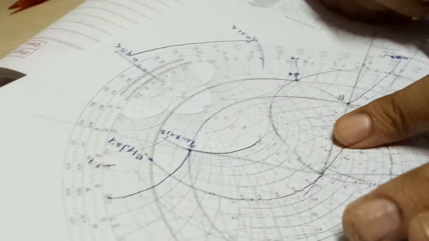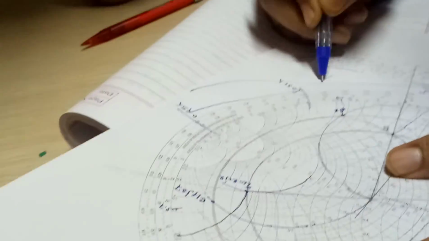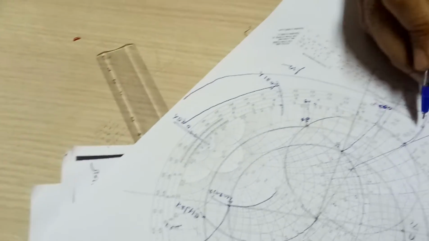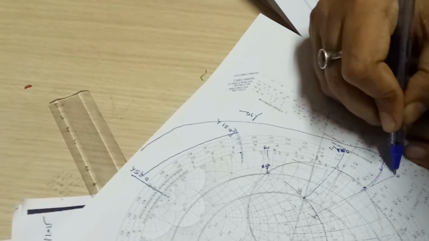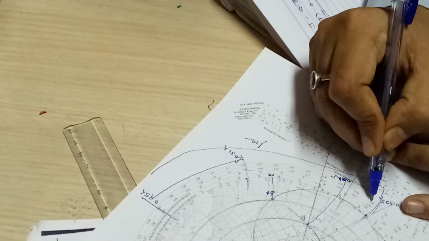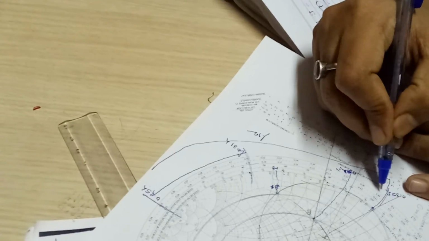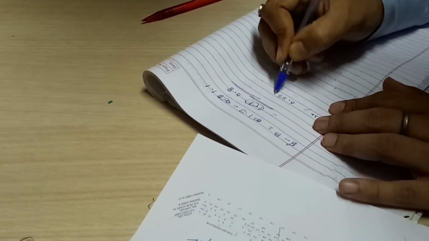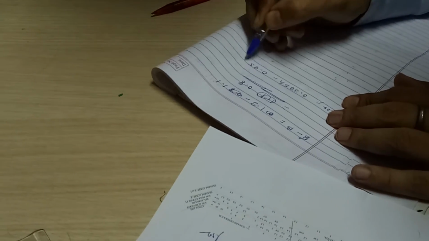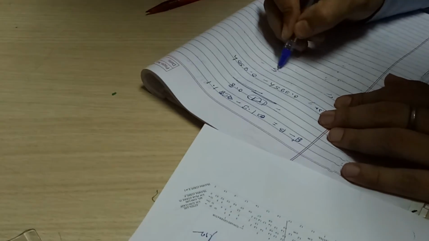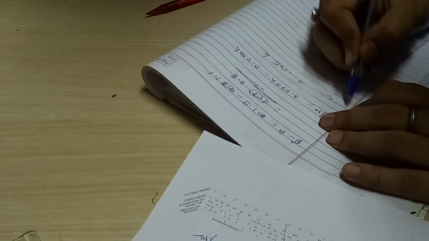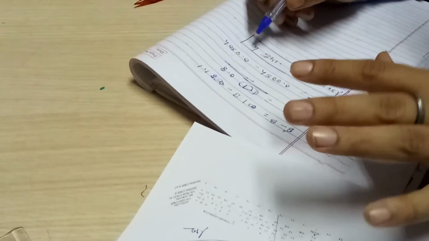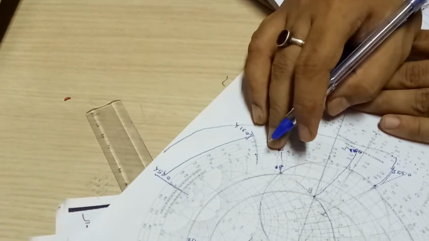Okay. So we calculate this length, LS2, where LS2 equals the position at this, which is 0.25, and at this position 0.39 and 0.4, so in between, 0.395. So 0.395 lambda minus 0.25 lambda. If we subtract, then 0.145 lambda. So LS2 equals this, the length of the second stub. In this way, we calculate the length of the first stub and the length of the second stub.